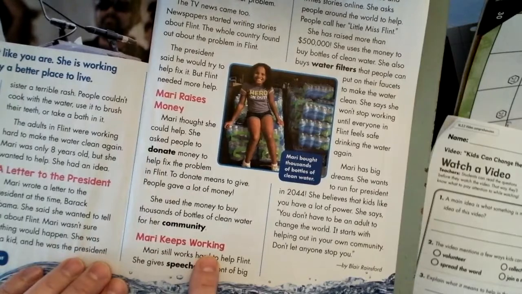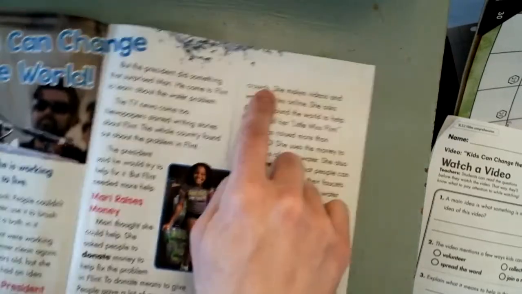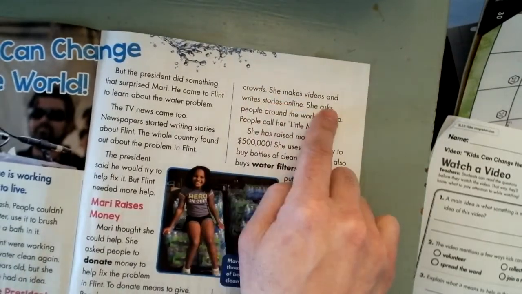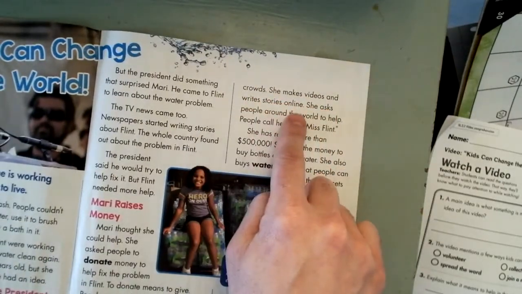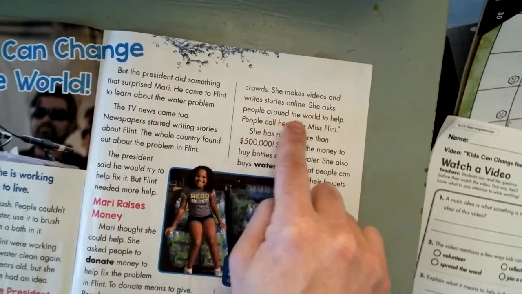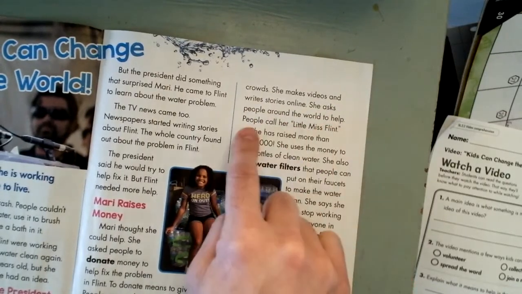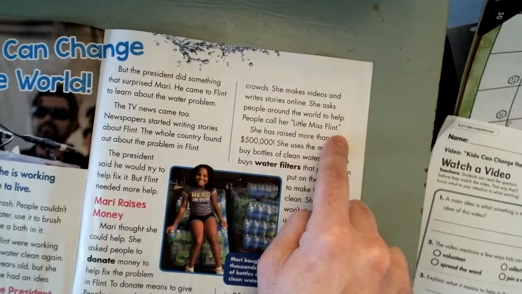Mari keeps working. Mari still works hard to help Flint. She gives speeches in front of big crowds. She makes videos and writes stories online. She asks people around the world to help. People call her Little Miss Flint.